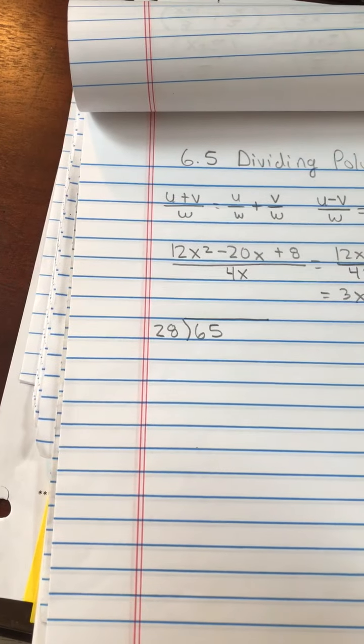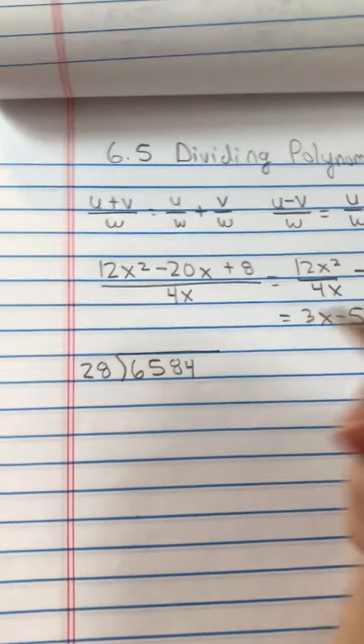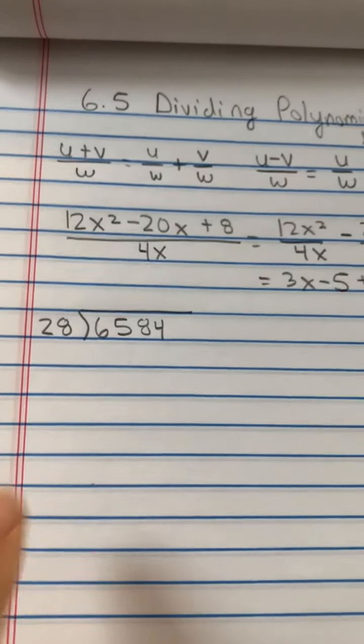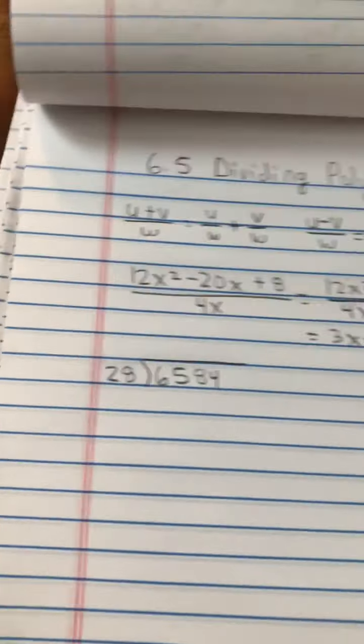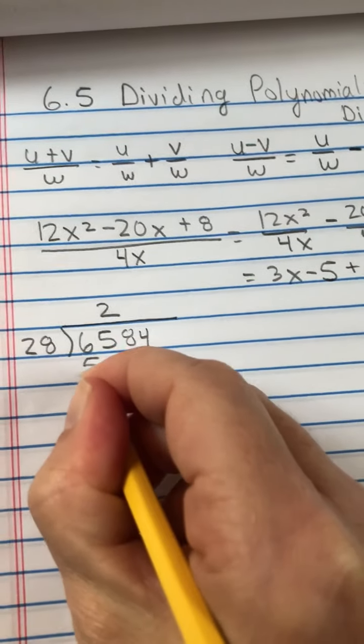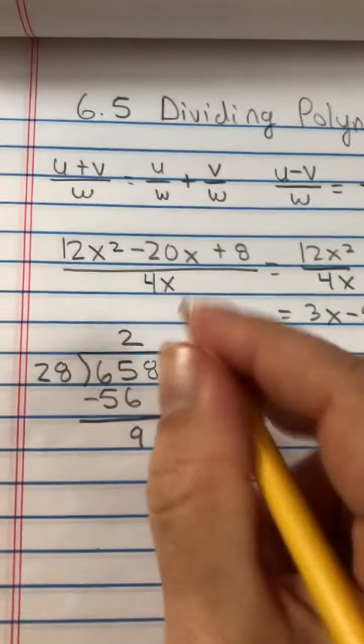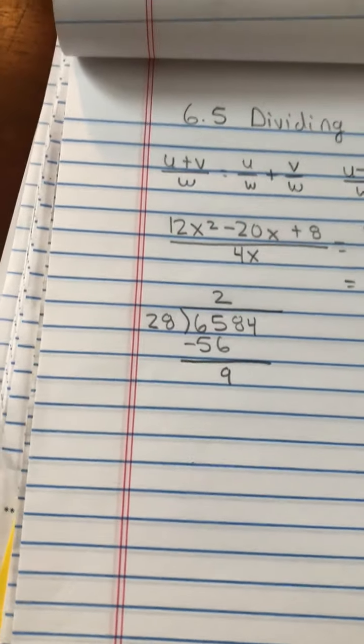So 6,584 divided by 28. Okay, 28 goes into 65 twice. So then you multiply 2 times 28, you get 56. Subtract that, you get 9. You bring down the 8.